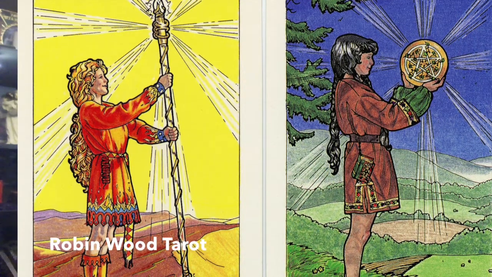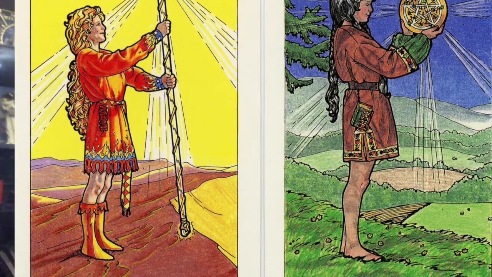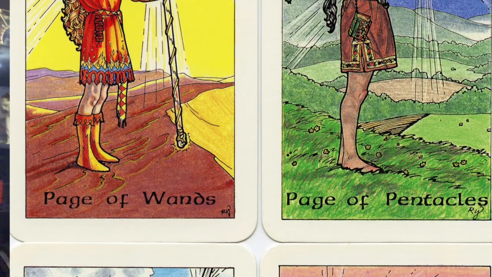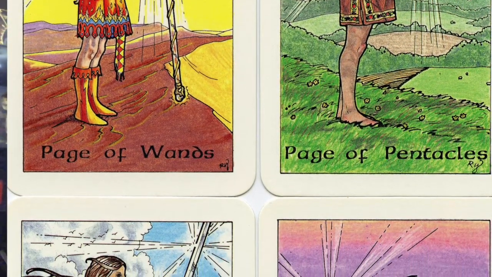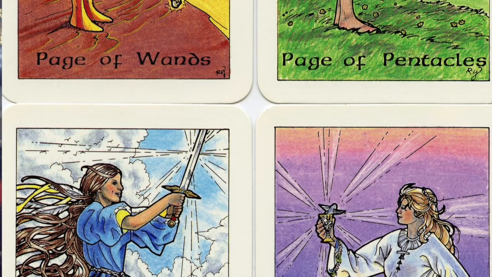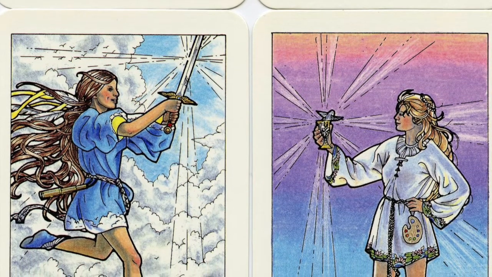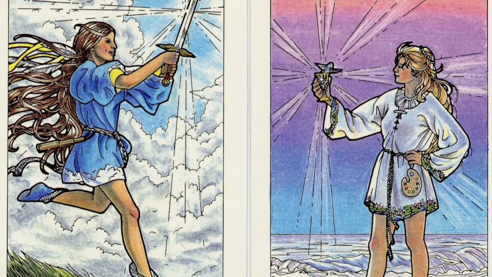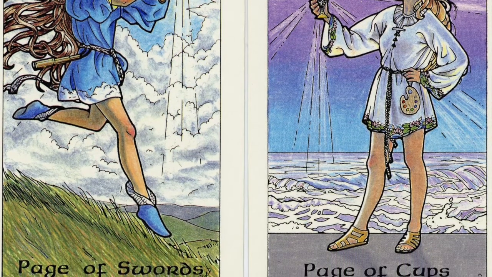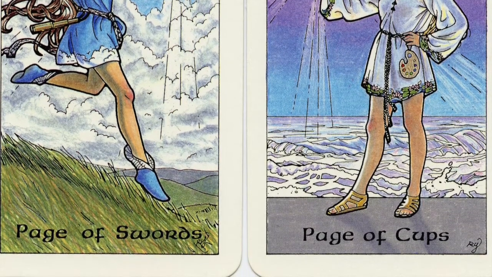A page is ruled by the element of earth, and it relates to Malkuth in the Tree of Life. A page is often a child or a younger person of either sex, someone who's inexperienced, a new learner, or a student. Page can also mean that a project is in early stage of formation, or you're taking your first steps toward a goal. It often suggests new beginnings or a change. Lastly, pages can represent messages or news. So they are the bringer of the news. And if you're talking about a relationship, it can also often mean new acquaintance, new relationship, and something is in its nascent, undeveloped form.